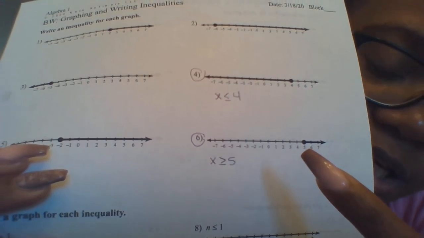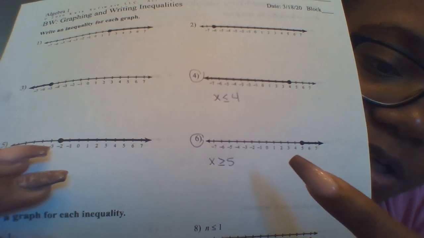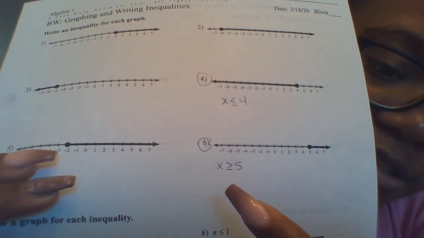Again, we know it's greater than because our graph is showing numbers to the right of 5. It is showing numbers greater than 5. So that's how we got that inequality: x is greater than or equal to 5.